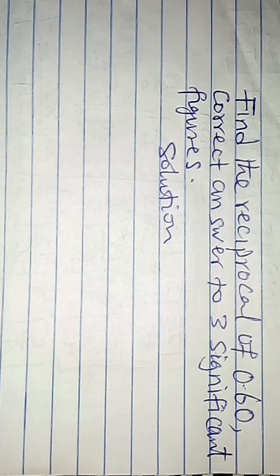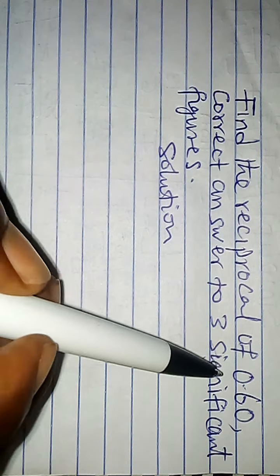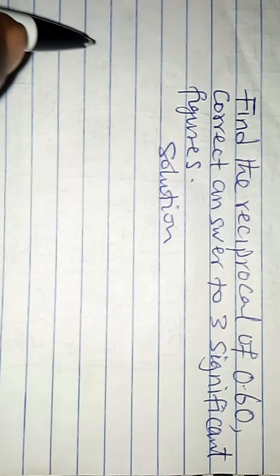Now we are to look for the reciprocal of 0.60 and leave our answer to three significant figures. Now let us write 0.60 in standard form.